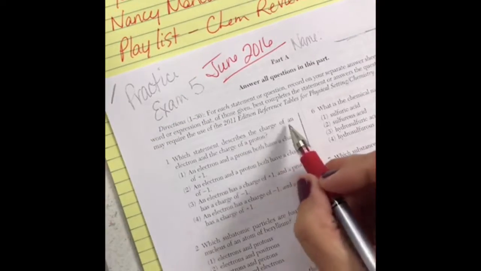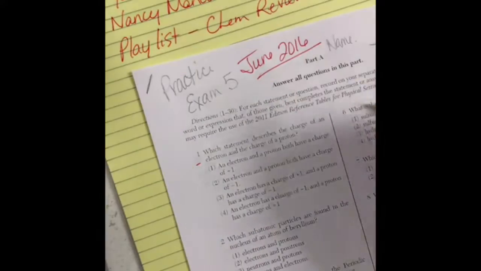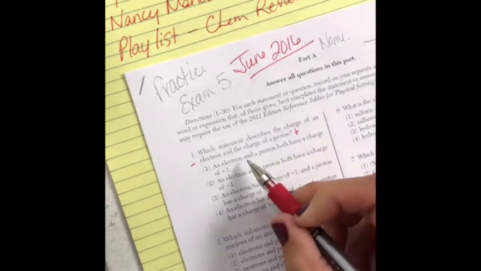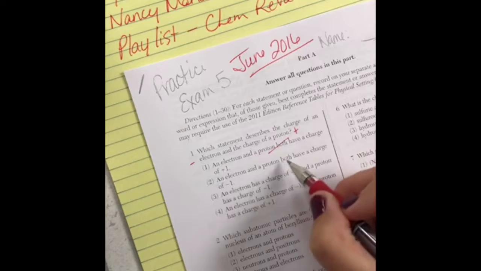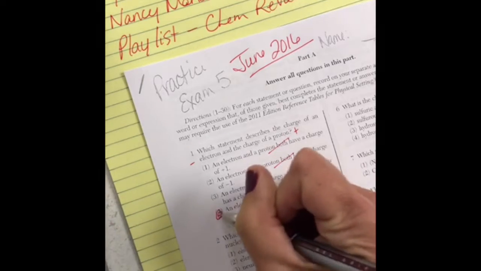Which statement describes the charge of an electron and the charge of a proton? An electron is negative, a proton's positive. So no, electron, no. So there it is.